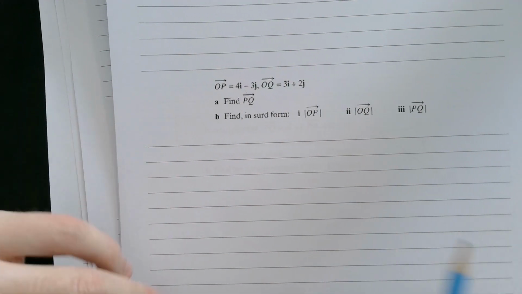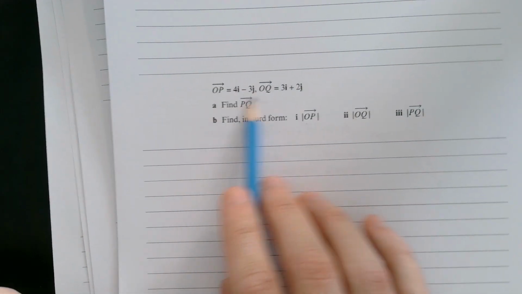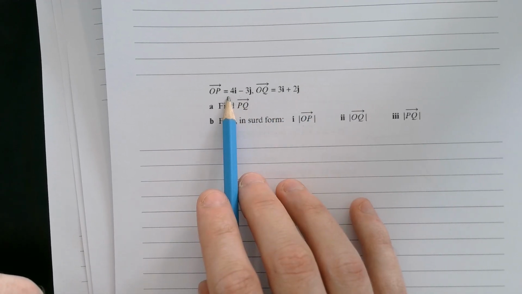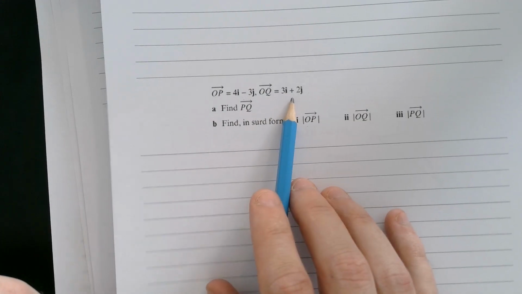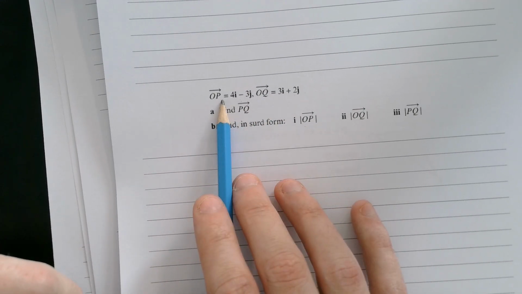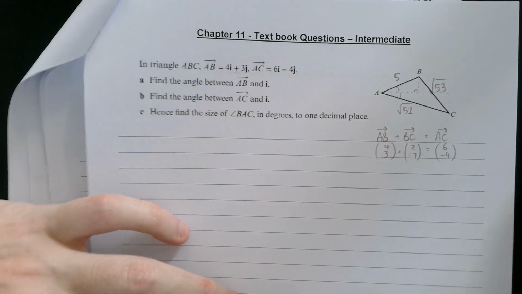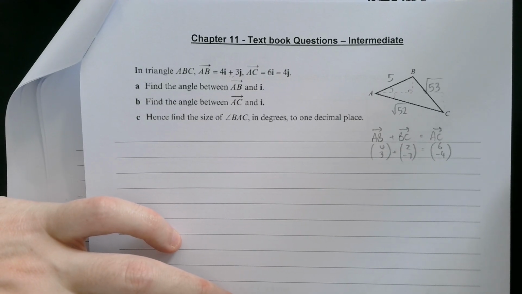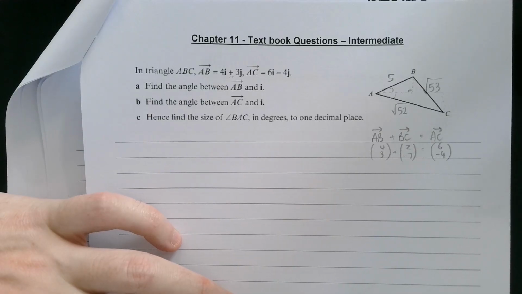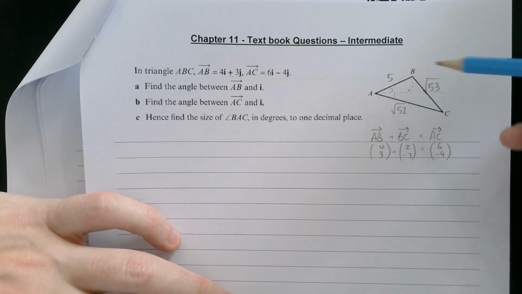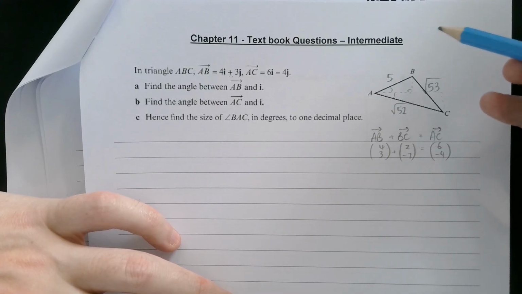Same thing there. To find PQ, you could either draw a picture. You've got the two coordinates here, this is (4, 3) and (3, 2). Draw a picture, or PQ is Q minus P. And again, these are the lengths of the vectors, so Pythagoras. With questions like this, you're looking for Pythagoras. Again, I'm going to keep saying Pythagoras because geometric problems often come down to Pythagoras. You want to look for Pythagoras.